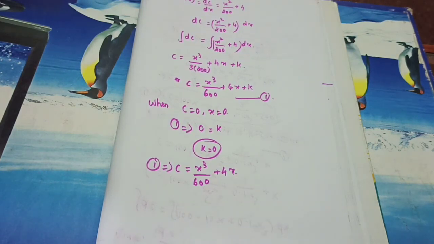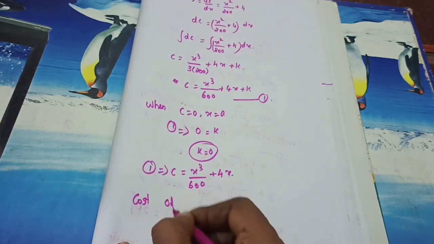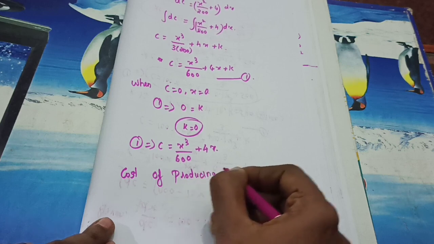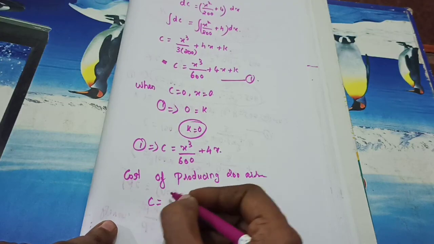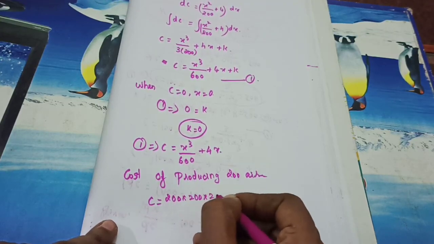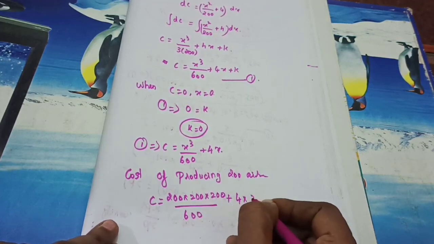In your question, they asked for the cost of producing how many air conditioners? 200 air conditioners. So in the place of x, you need to substitute 200. So 200 into 200 into 200, divided by 600, plus 4 into 200.